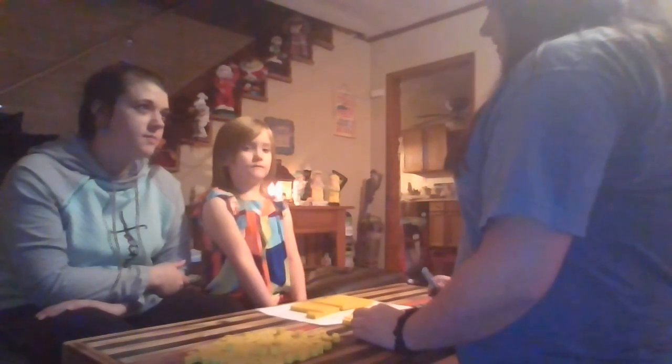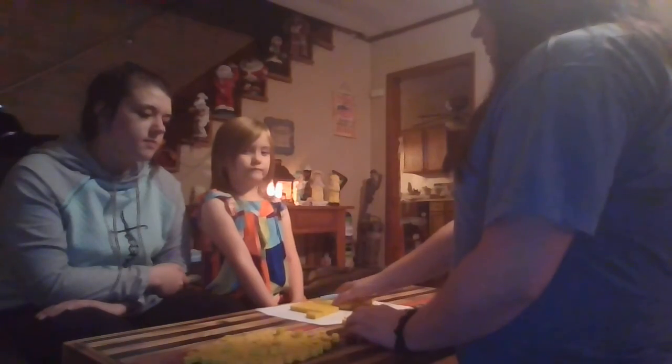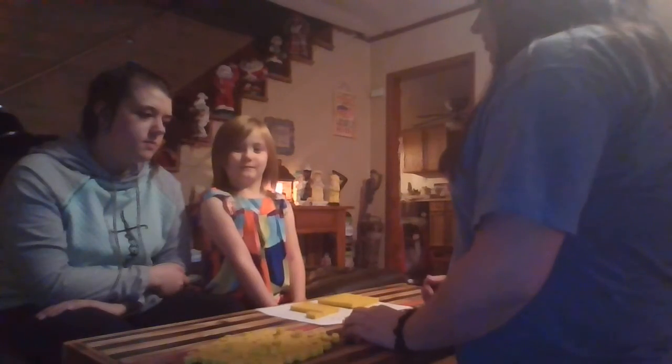Very good. All right, so does everyone understand how we're building our numbers with these blocks? Yes. All right, so in the rest of our class today, we're going to focus on building numbers, and then we're going to play a little activity, okay?